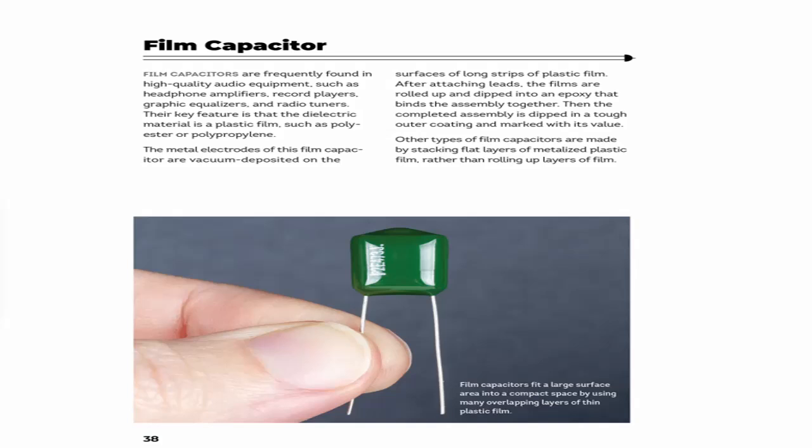The applications of this capacitor are that it can be used in audio and video equipment, power supplies and filtering, industrial control systems, automotive electronics, and medical devices and implants.